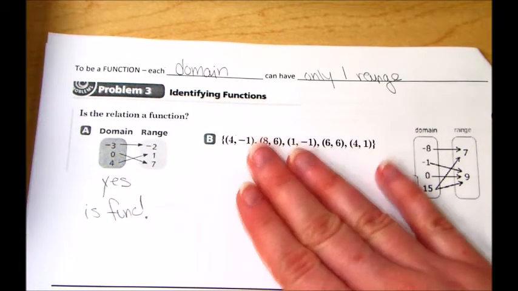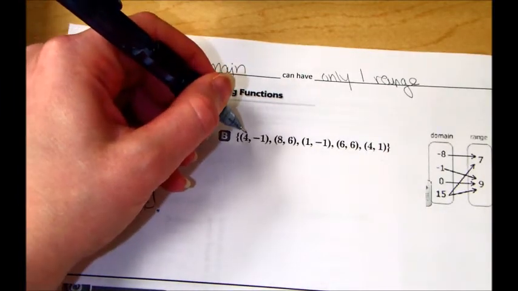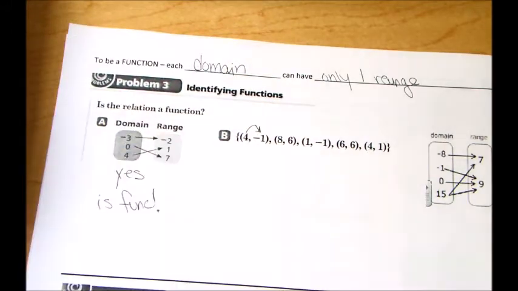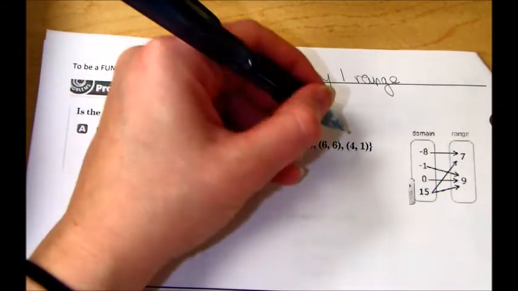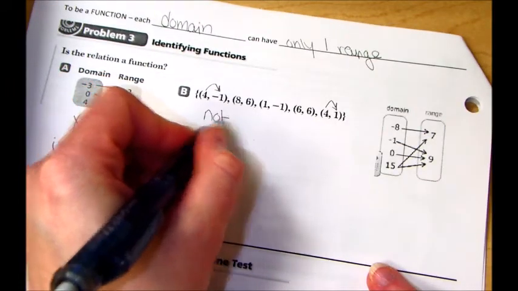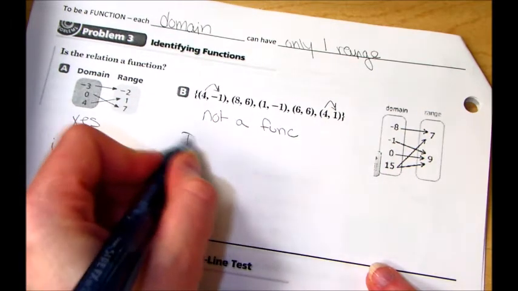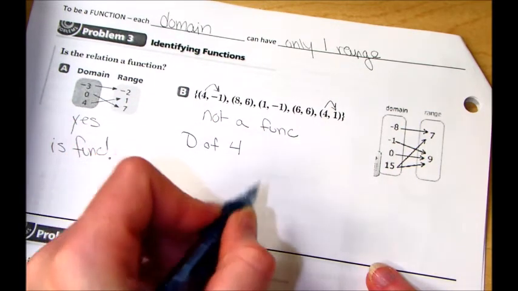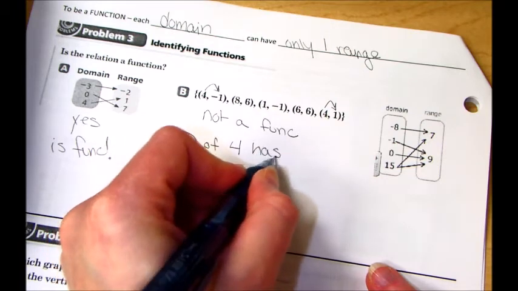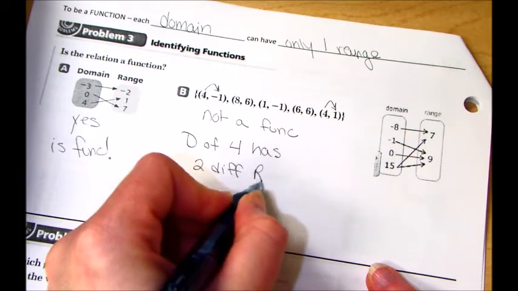Now this one's written a little differently, so we just have to be careful with our domains. So I have a 4 and it's paired with -1. But do you see how there's another 4 and it's paired with +1? That's not allowed. Okay, so this is not a function. The domain of 4 has two different ranges.